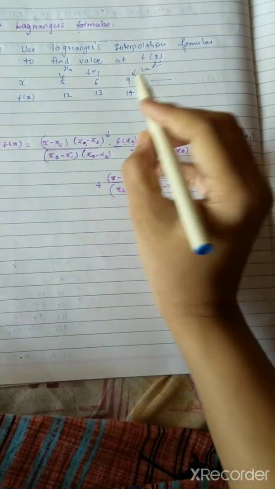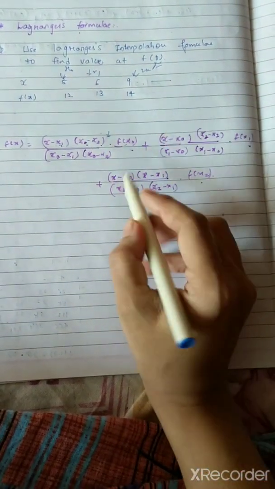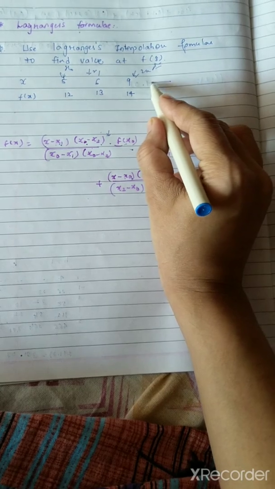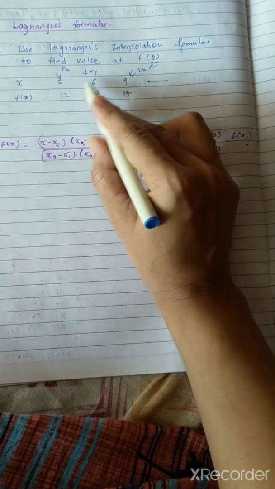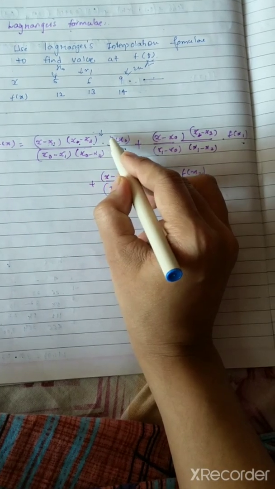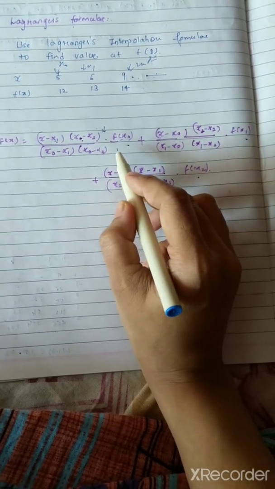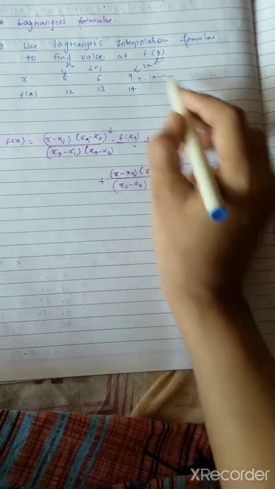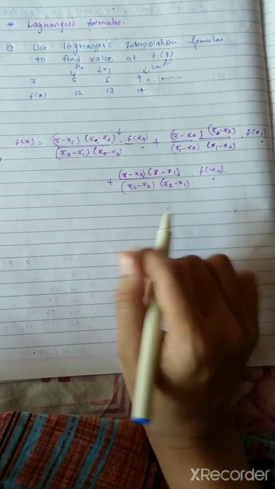So in the exam you will have only these 3 functions, because if the number of functions increases, and x1, x2, x3 also come, then we have to write x minus x3 as well over here. I'll show you one sum in the next lecture, but till now you mark up this formula.